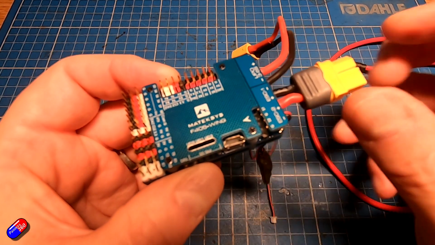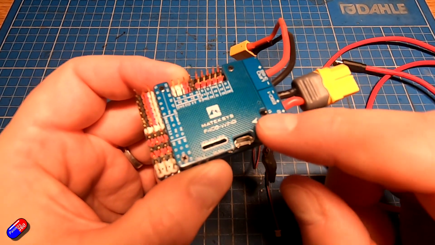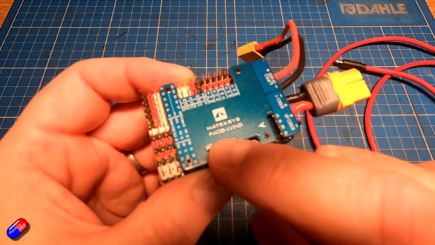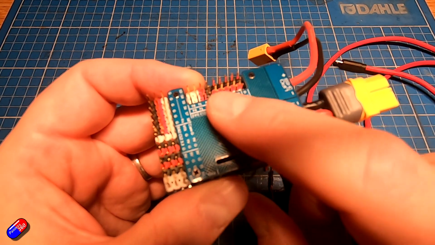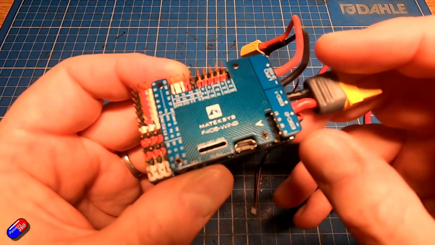Now, I've had this issue with a number of subscribers, and I was actually helping a Patreon with it just the other week. So I thought, okay, I'll actually make a video, so hopefully this will avoid other people falling into the same trap. So on a flight controller like this Matek F405 wing, there are lots of UARTs, or universal receive transmit ports, and they are kind of clustered all around this thing.